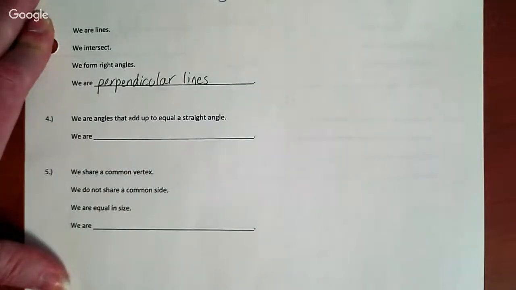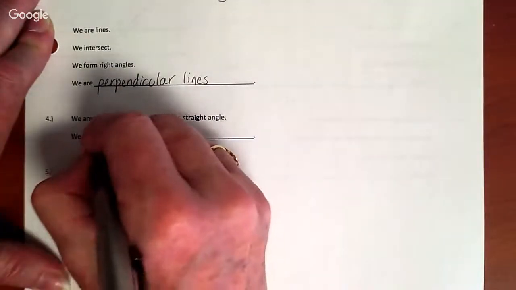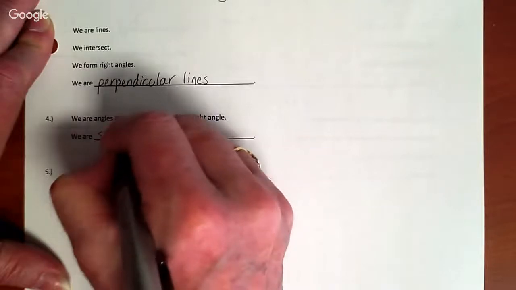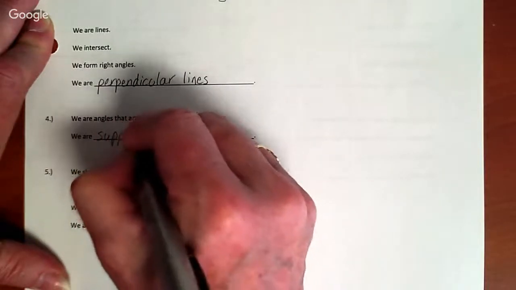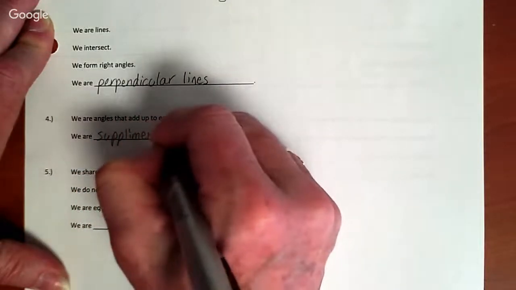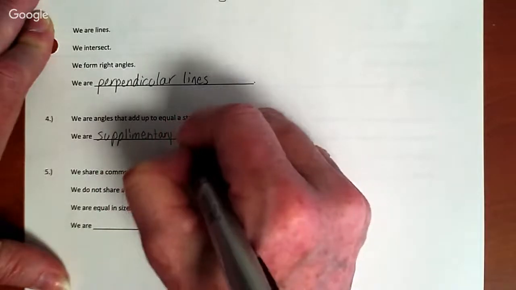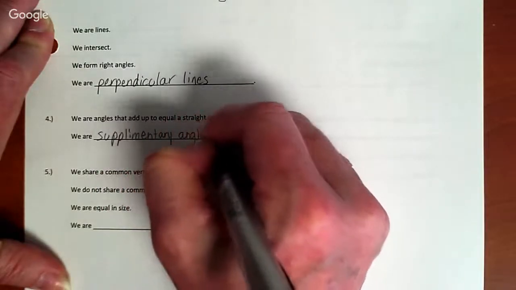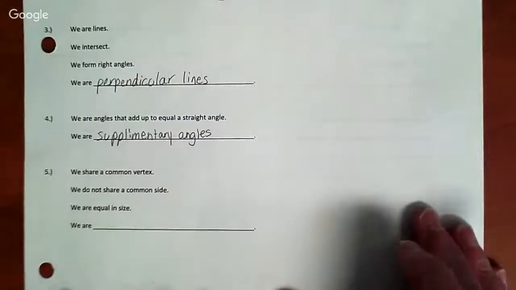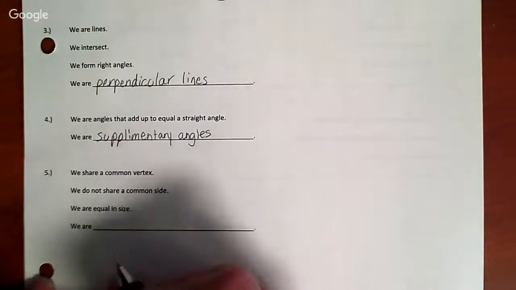We are angles that add up to equal a straight angle. We are supplementary angles. Okay. We share a common vertex. We do not share a common side. We are equal in size. We are vertical angles.